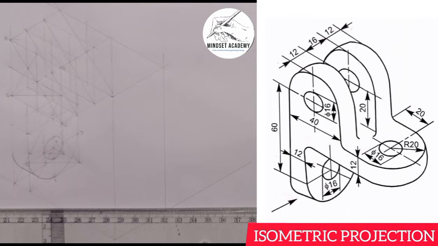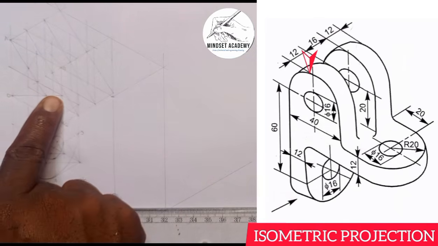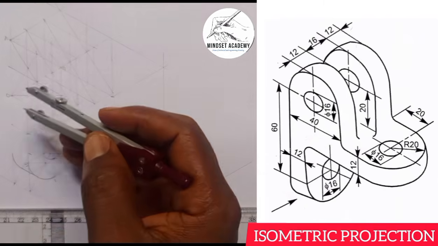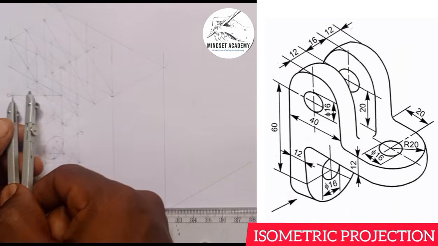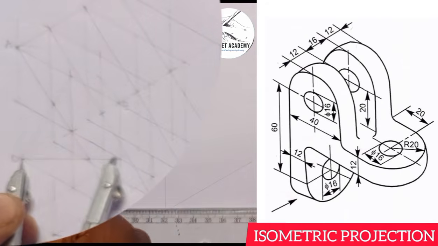So you will now check your diagram very well. We just want to draw an arc like this. Start again. So when I do that, I'll place it here, take it to this end here, and I'll draw this.